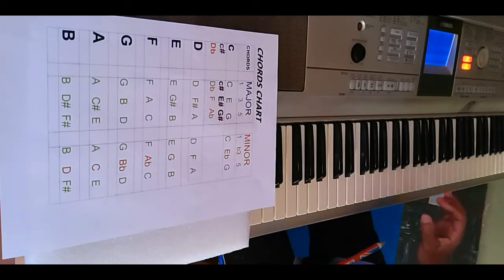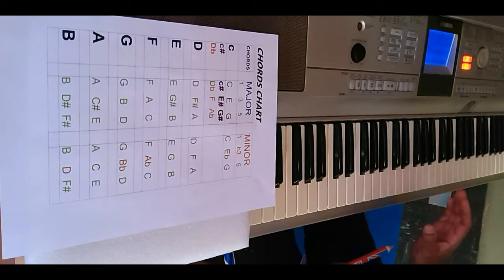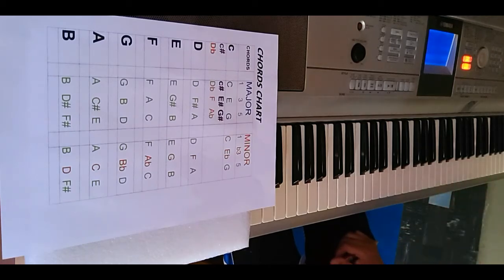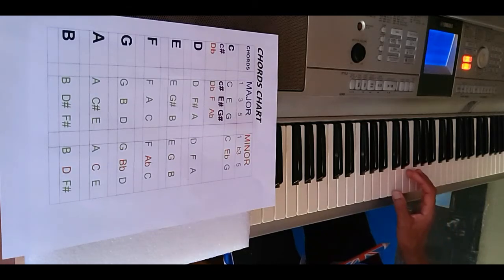Now, let's consider 3 primary chords. You have to learn all the 7 by heart, but pay more close attention to the primary chords.